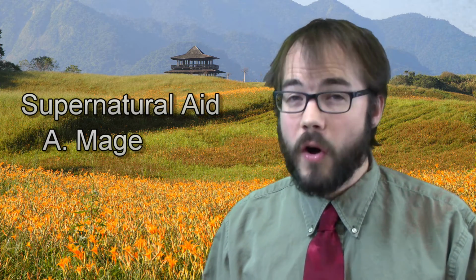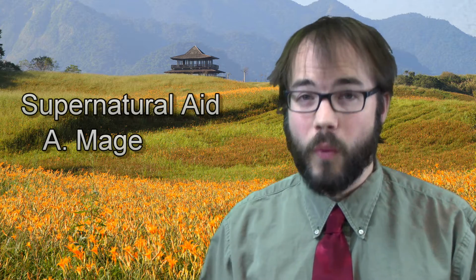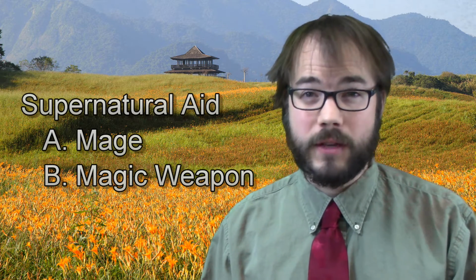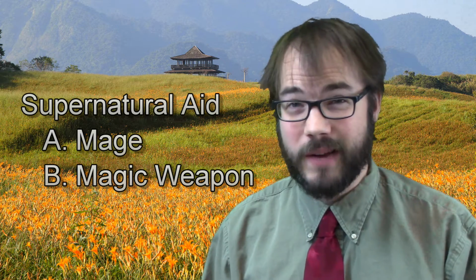And oftentimes this mage character gives our hero some sort of supernatural weapon or tool that will help them in their journey. Frodo receives not only a special heirloom sword, but also some chainmail that's really special and valuable. Not to mention the ring that he's been carrying around. Luke Skywalker gets his father's lightsaber. And so many other heroes are given something special to get them going.